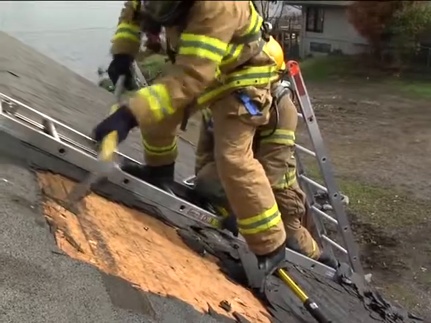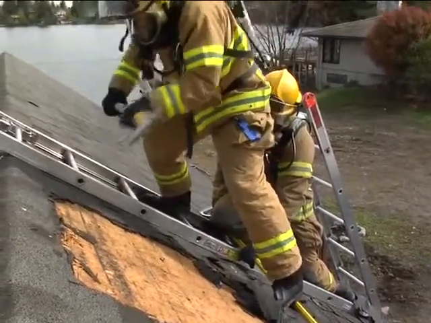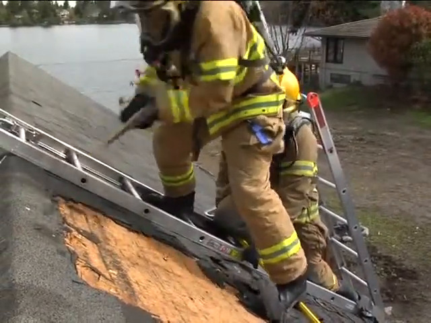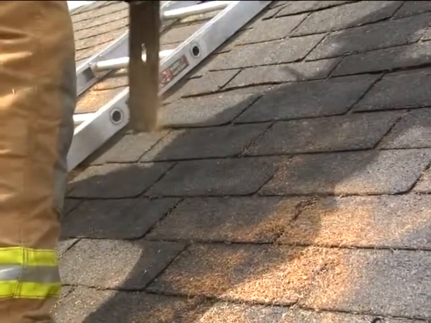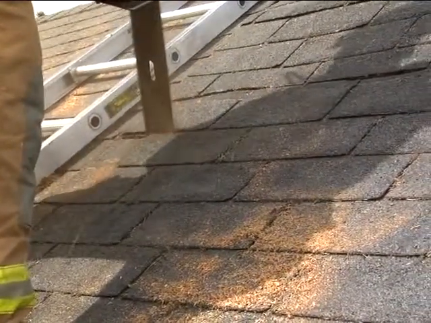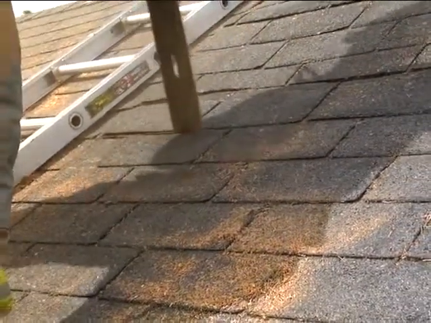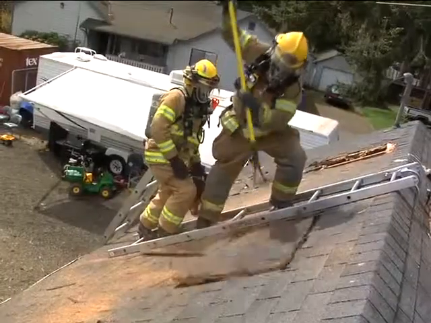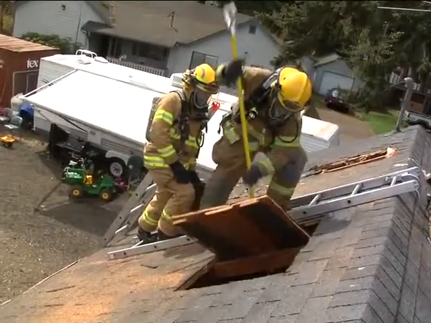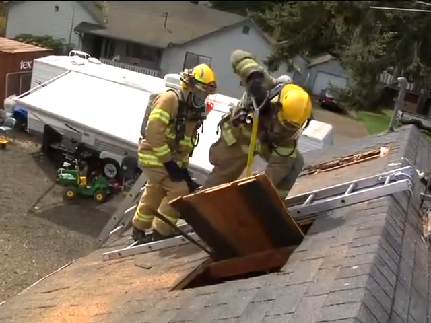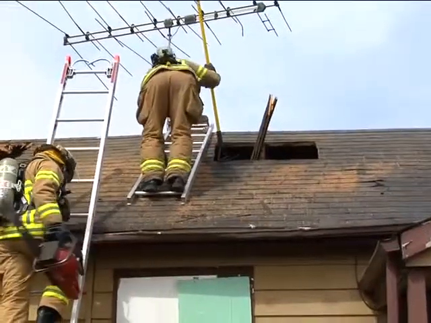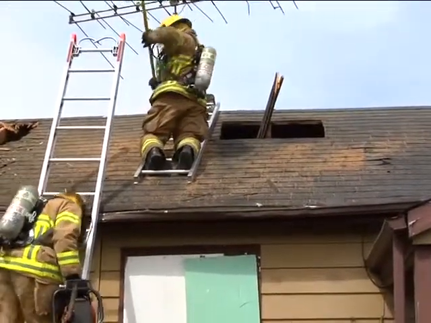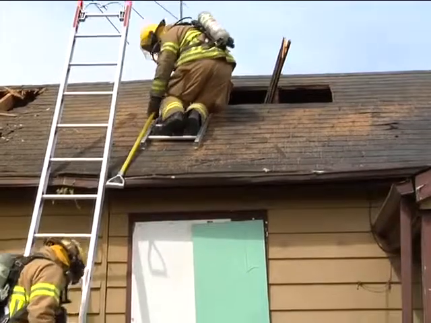Ensure that all personnel are out of range of the axe and other power cutting tools. Make sure that the angle of the cut is away from your body. Be careful to avoid cutting the main structural supports of the roof when making the opening. Keep all team members back from the opening so they do not fall into it. And evacuate the roof as soon as the ventilation work is finished.